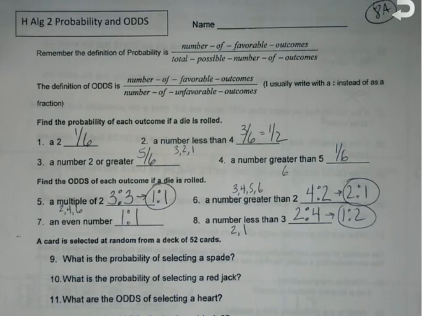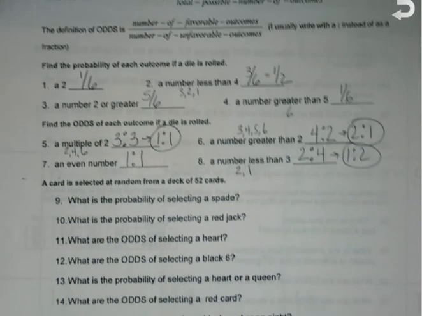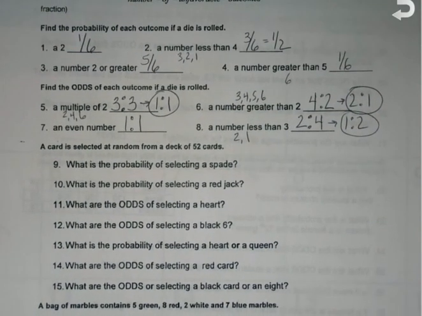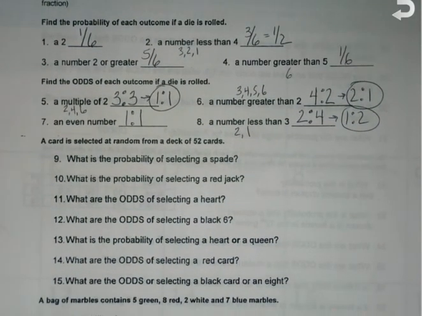And yes, here come the blasted cards again. I need to just permanently put them up over on that board over there, just in case we need them here. So my card people can help us out here. All right. Probability of selecting a spade.